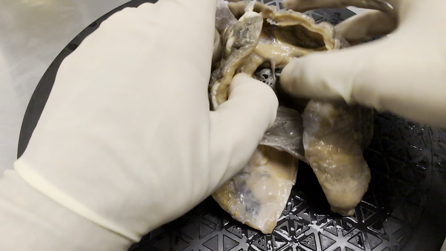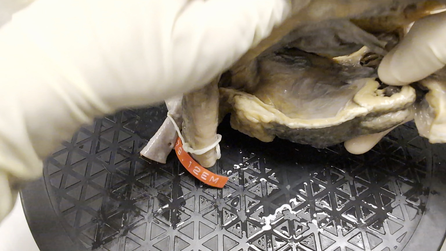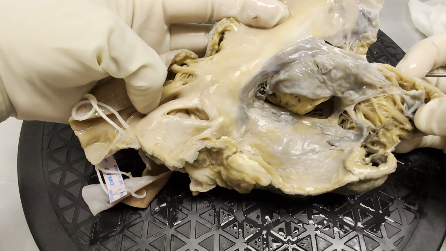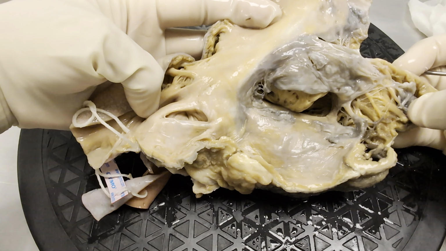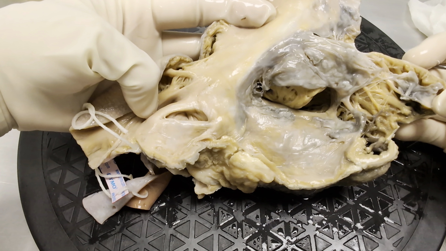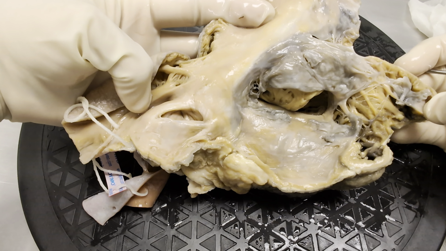So to go back to the highlight of this heart, an abnormal tricuspid valve with abnormal rotation, not inferior displacement, consistent with Ebstein's malformation.